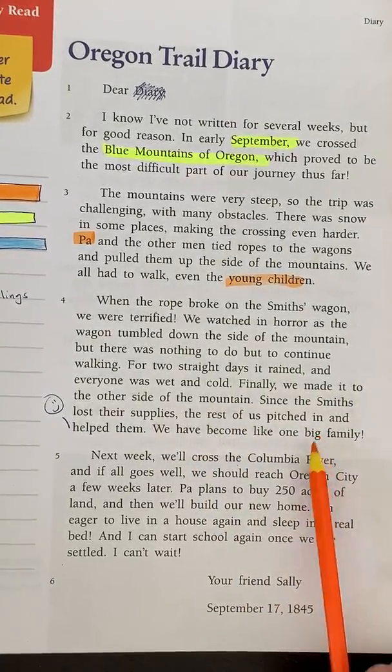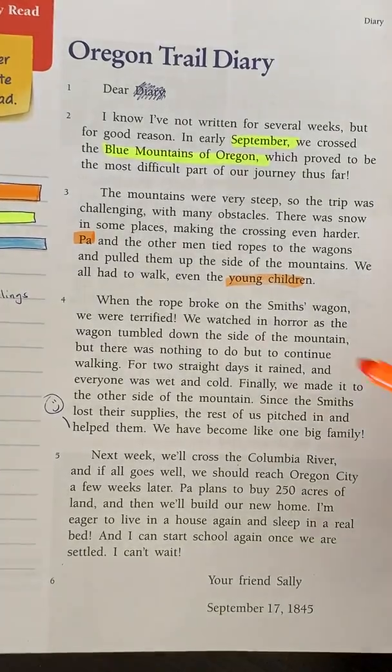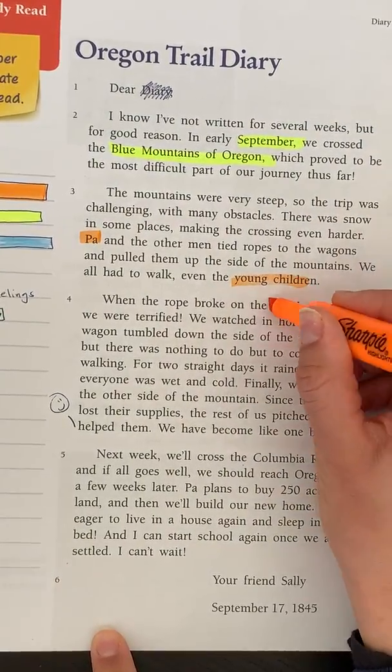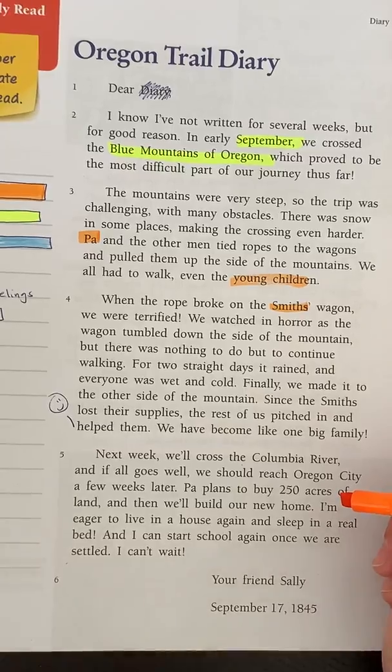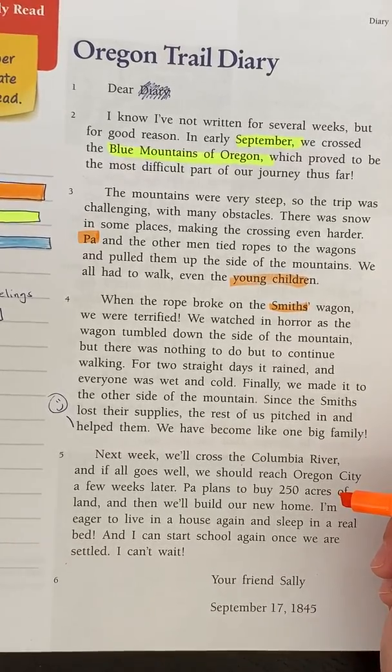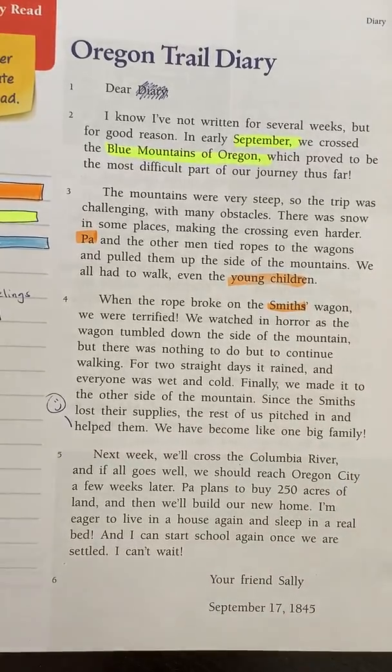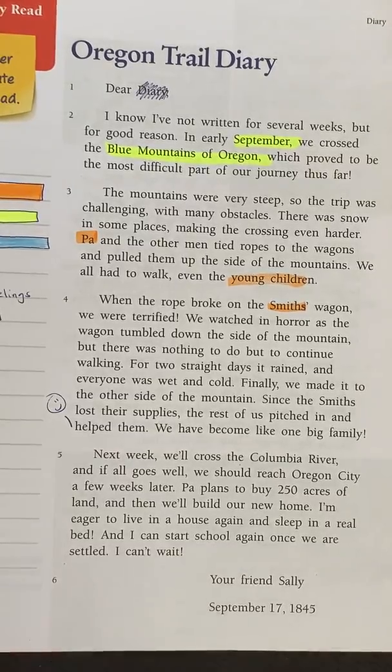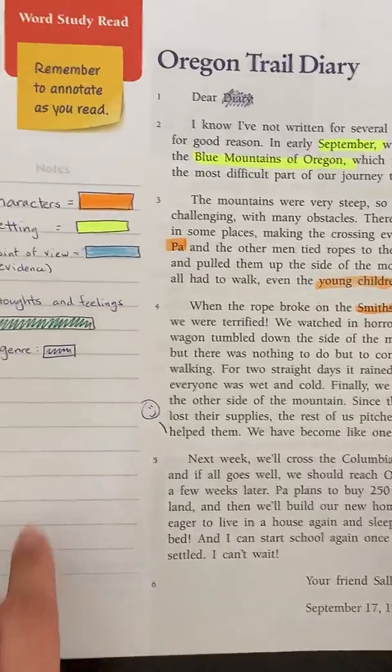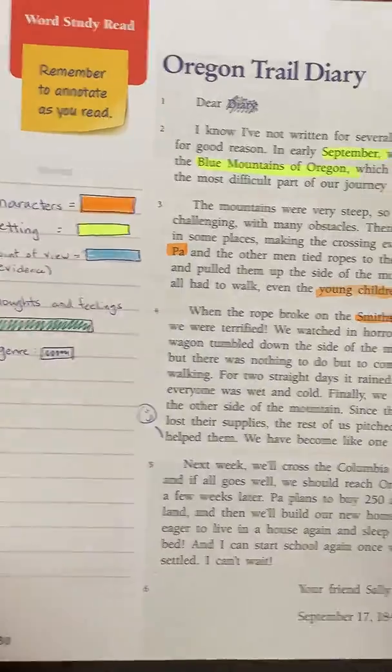Okay, so we see some more characters involved in this. I see the Smiths. And I keep seeing I and we, so that is evidence of point of view. So I'm going to take my blue, because I'm going to color my point of view in blue. You make it whatever color you put on your table down here.